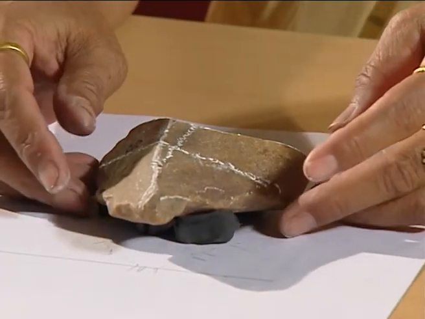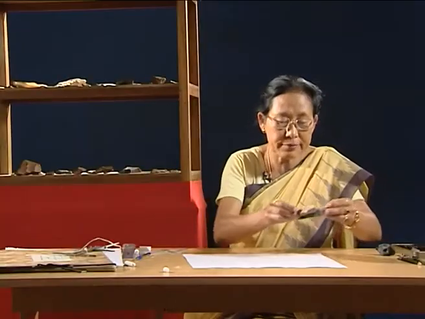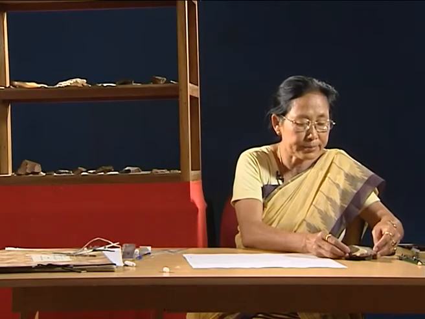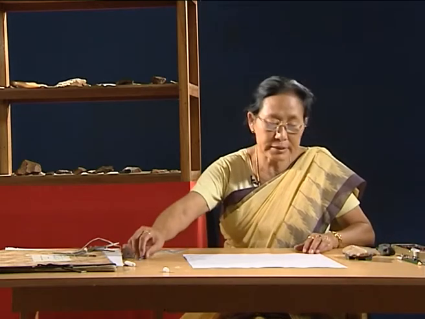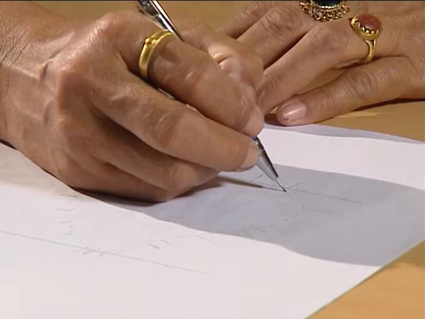Now let us remove this specimen and place it properly here without changing its position. Then let us join the dots.